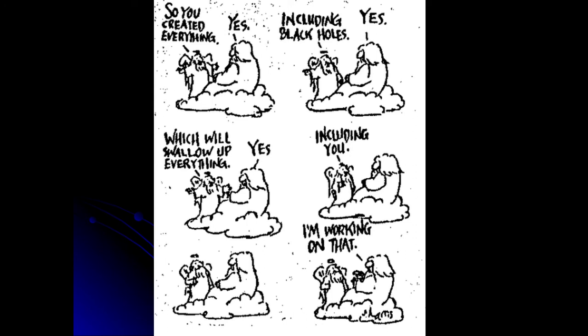Final thought here. Imagine you're a god. These are the questions that come up. So you created everything? Yes. Including black holes? Yes. Which will, and indeed they will, do this. There's nothing escaping it. There'll always be a gravitational attraction to black holes, which means that they will at some point encompass the whole universe. Maybe. We will see what other thinking comes about from this, but that's my last thought.